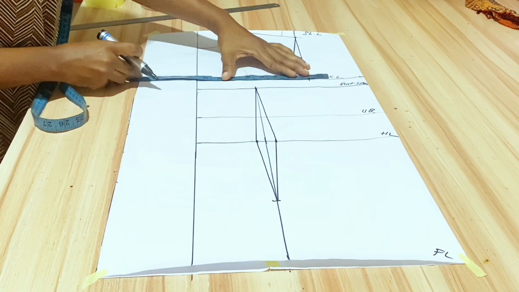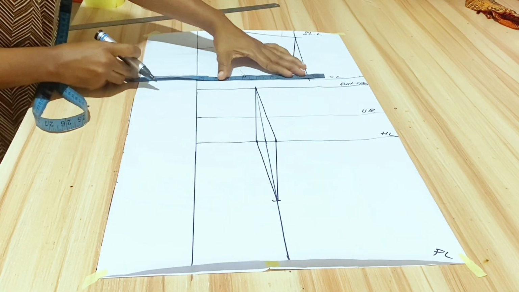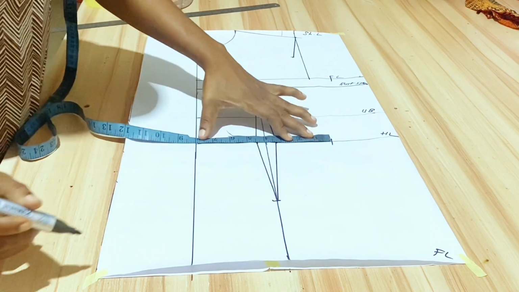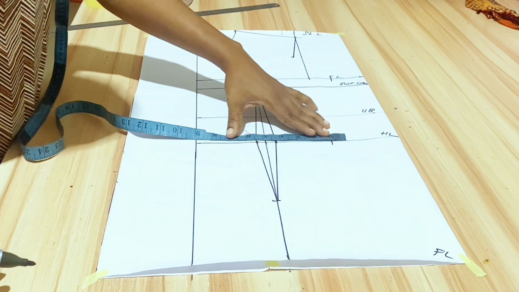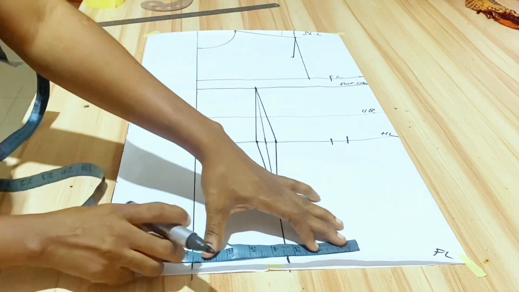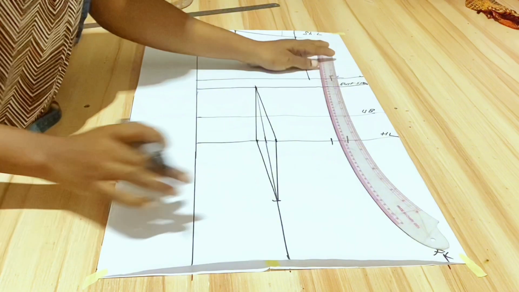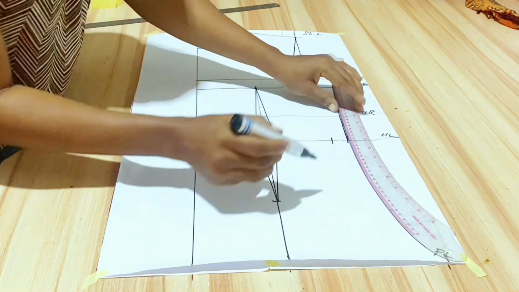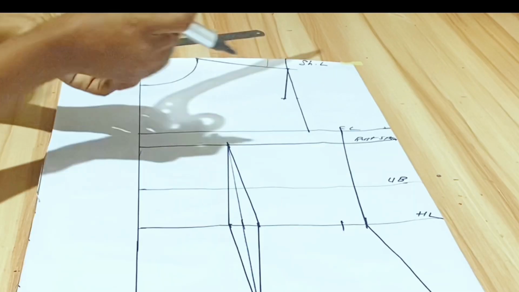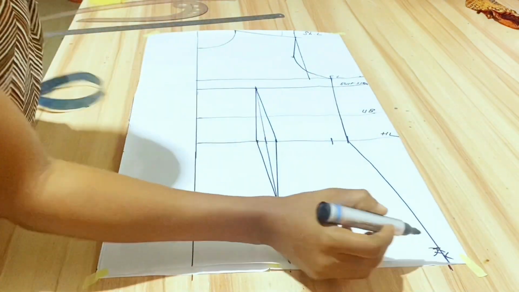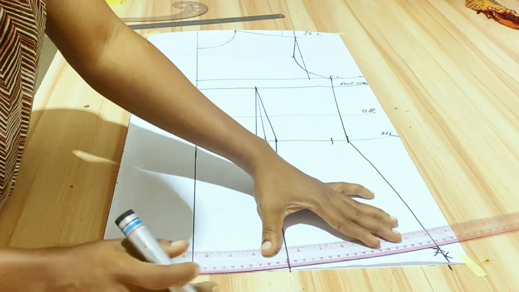On the chest line, mark quarter of the bust circumference. On the half length, quarter of the waist circumference. Replace the dart intake. On the full length, the top circumference divided by 4 as well. Connect the side line with slight curves as shown. Draw the armhole curve. Go up by 1 inch at the side hem and connect to the dart line.